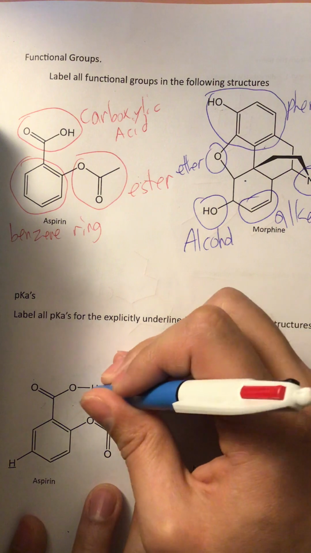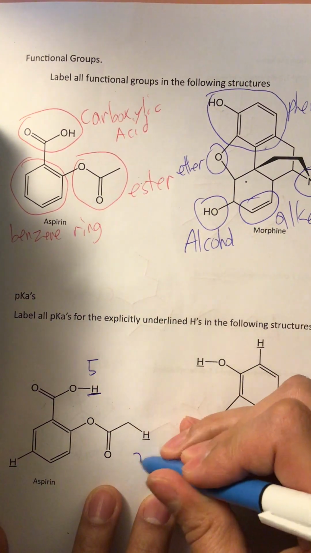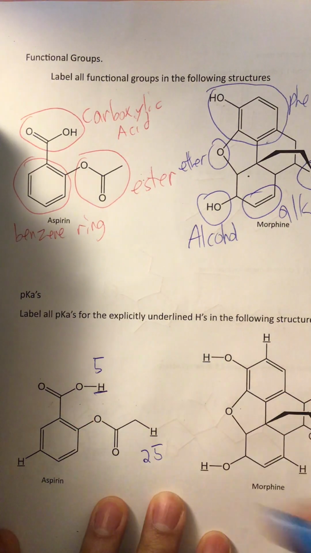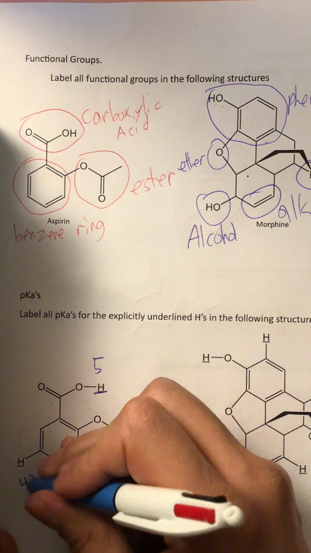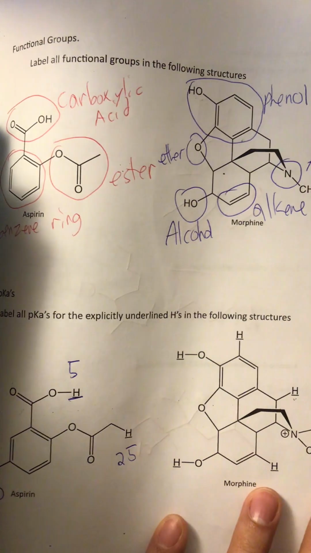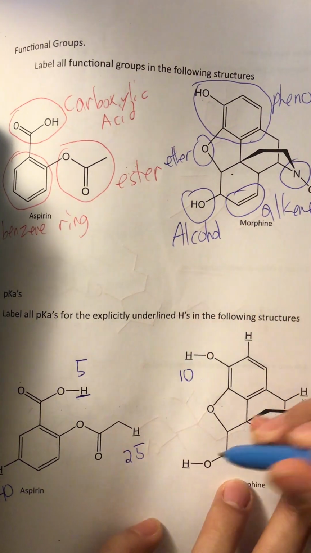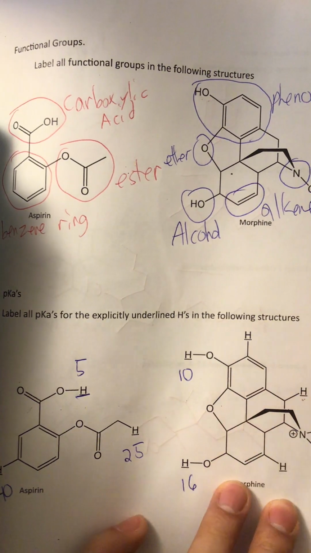pKa's of the underlined ones. This is going to be about 5. This is of an ester, so it's going to be about 25. And then this is about 40. I encourage you, even though Dr. Falvey is going to give you these things on a table for your exam, I encourage you to memorize the pKa's. It will just save you time. These are about 10. This is about 16.